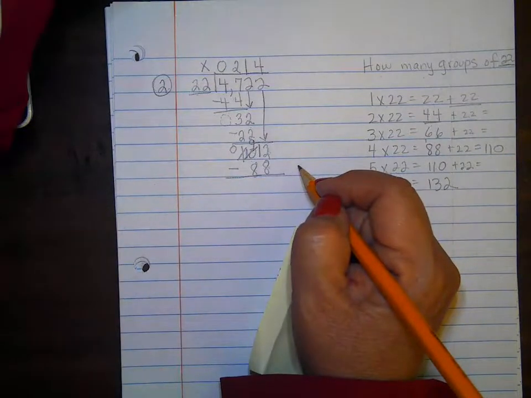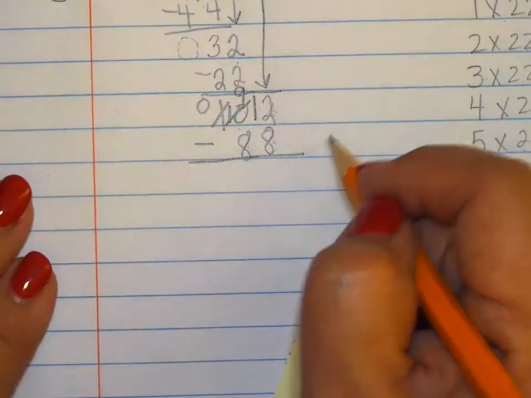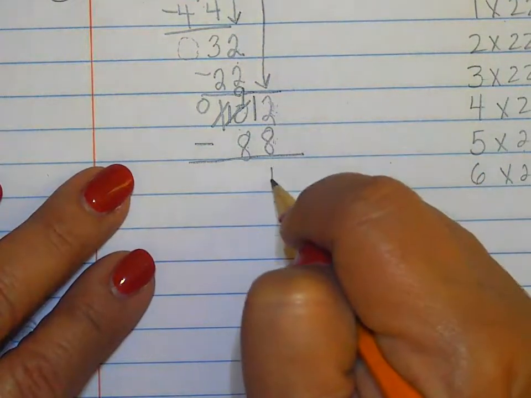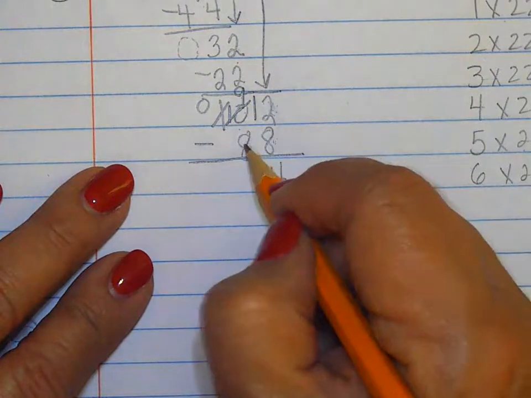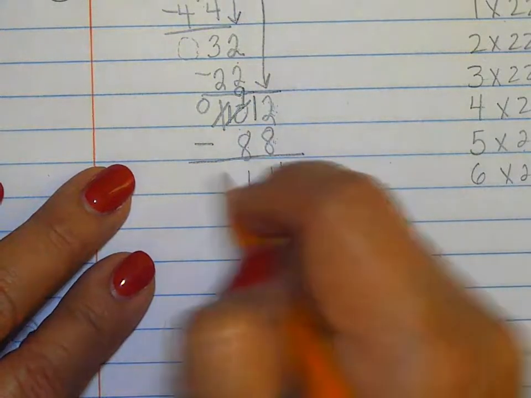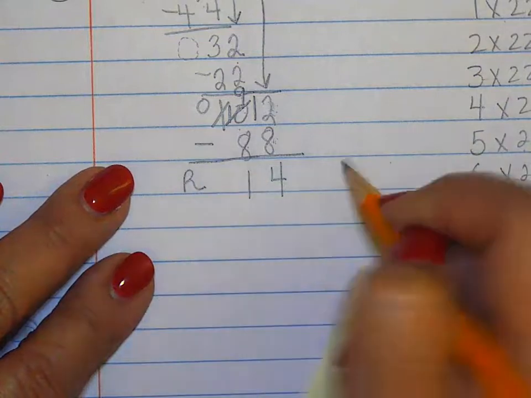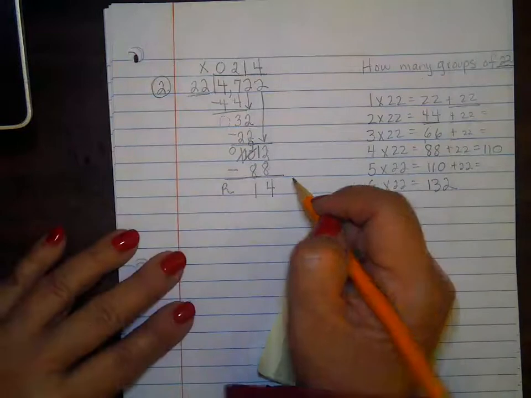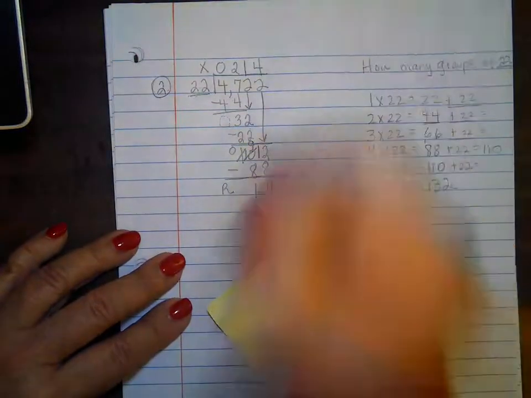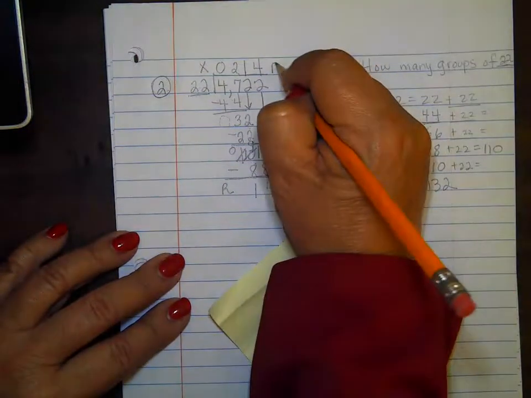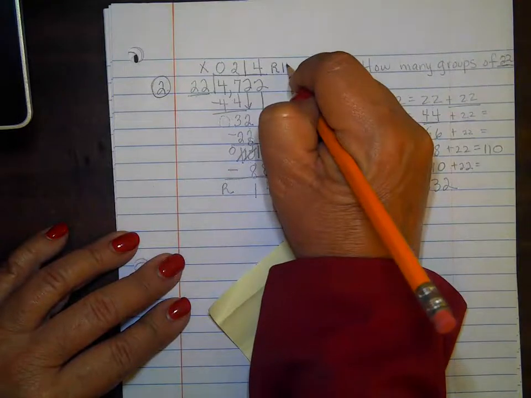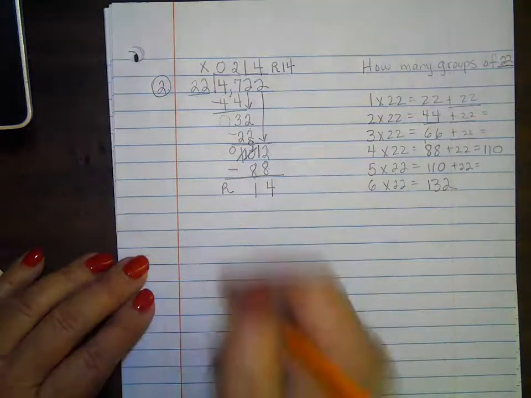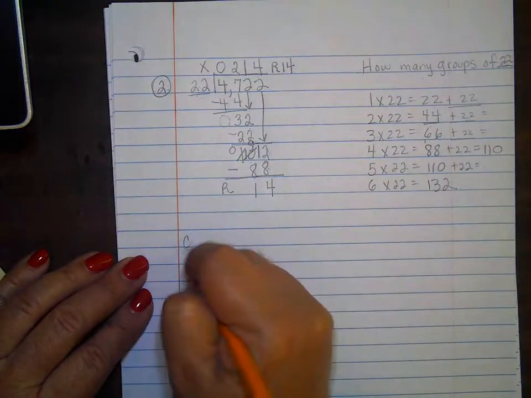So I have 12 minus 8, a little bit bigger so you can see it, equals 4. 9 minus 8 equals 1. So then my remainder is 14. And I'm going to take this back the way it was. So the quotient is 214 with a remainder of 14. Remember that on our assignment, it asks you to check your work.